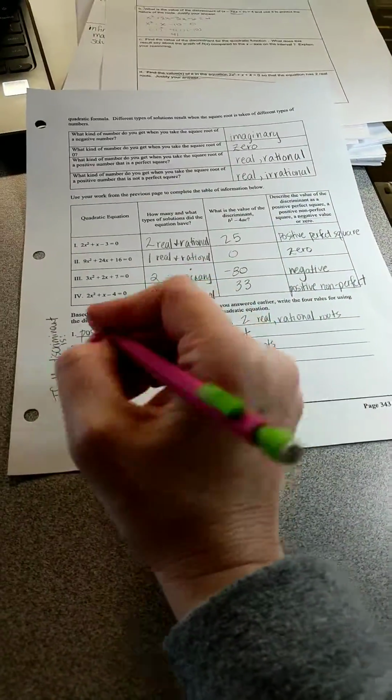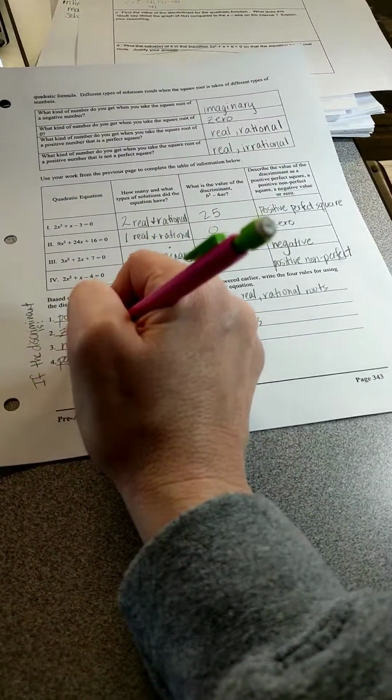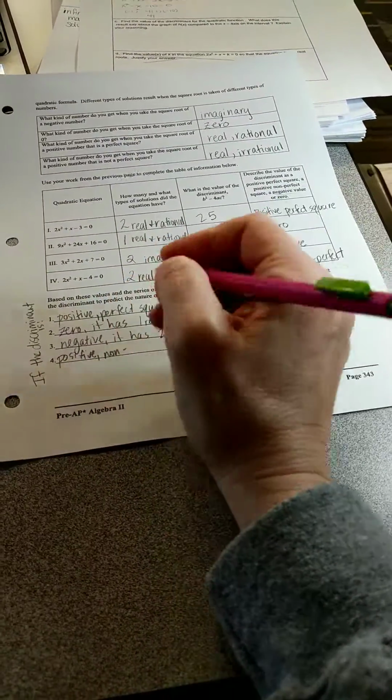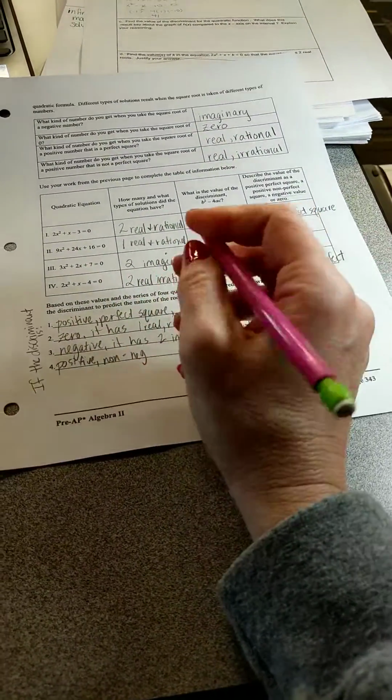Okay, so if the discriminant is positive non-perfect, because positive and non-negative are the same thing. Sorry, just like you got a picture of my hand erasing. Just a second.